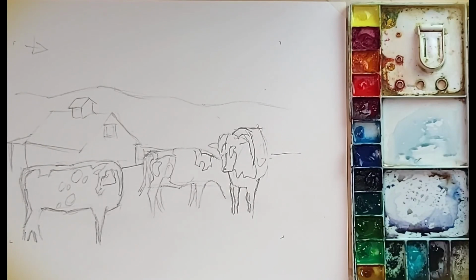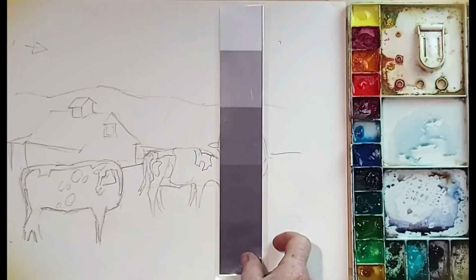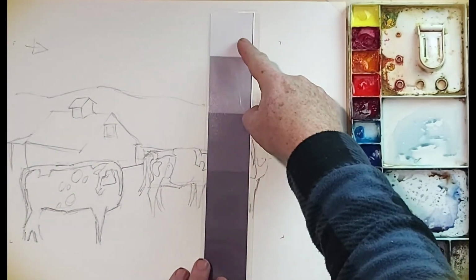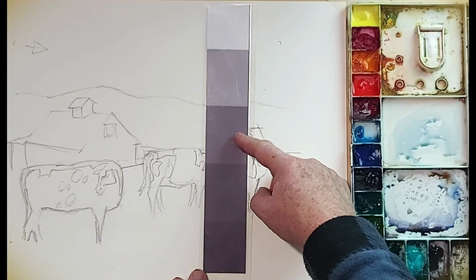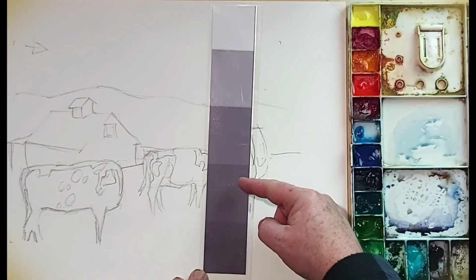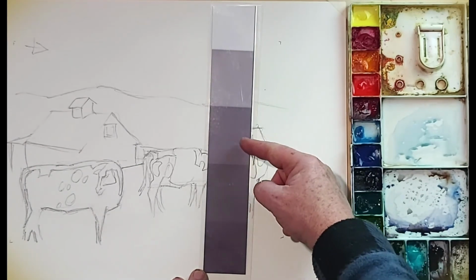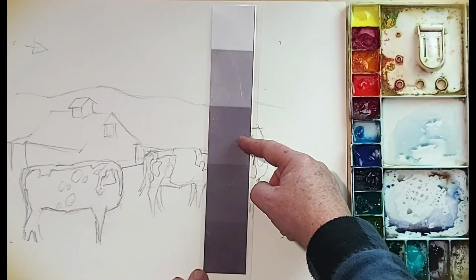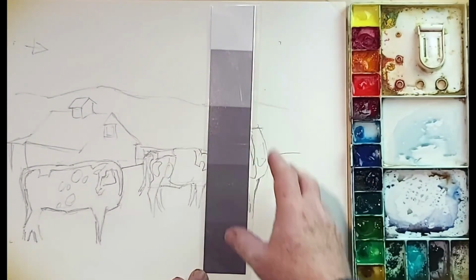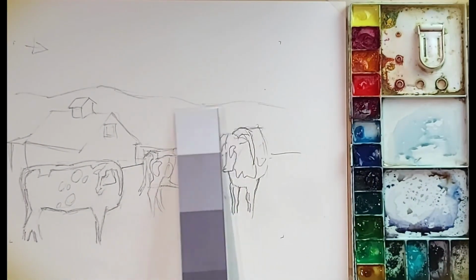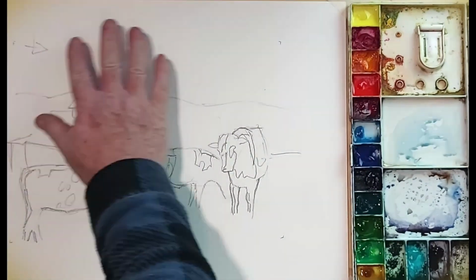So we can separate values into light, dark, and a middle value. Between the middle value and the dark, there is a dark middle value, and then between the middle value and the light, there's a range of light middle values. So if we simplify it to 5 values, let's start with the lights.